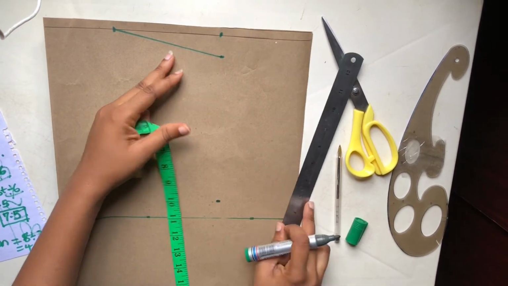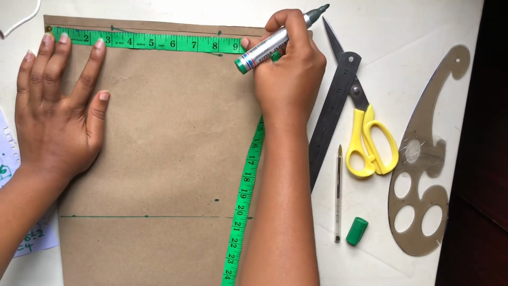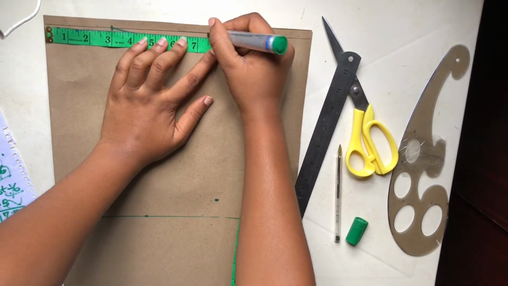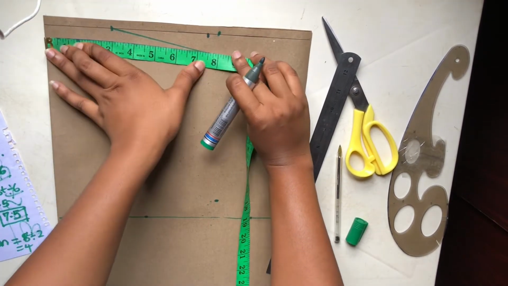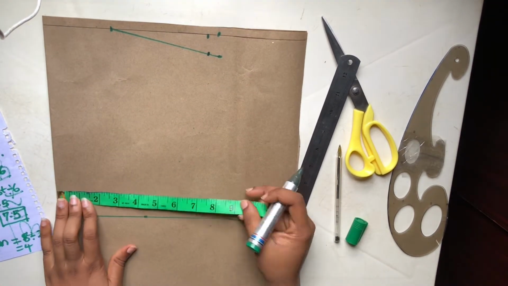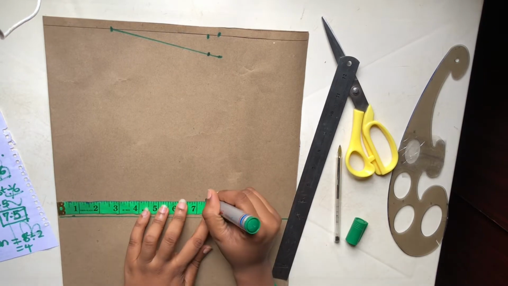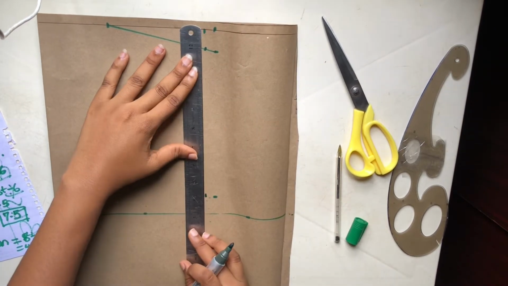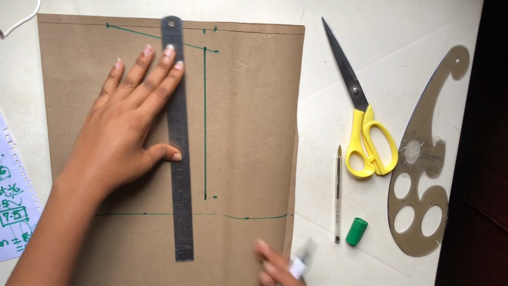Then remember the armhole measurement I said is 7.5, right? And then my shoulder as well is 7.5, 15 divided by 2. So I am marking all those points that I have already previously calculated down. Then that's my shoulder point.